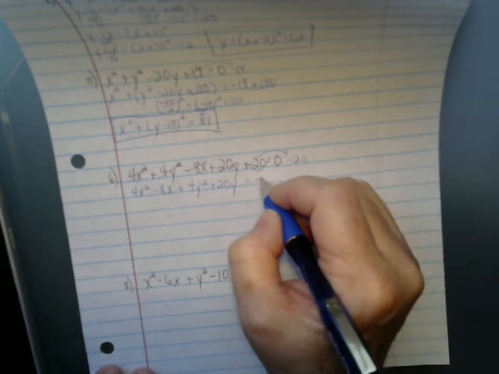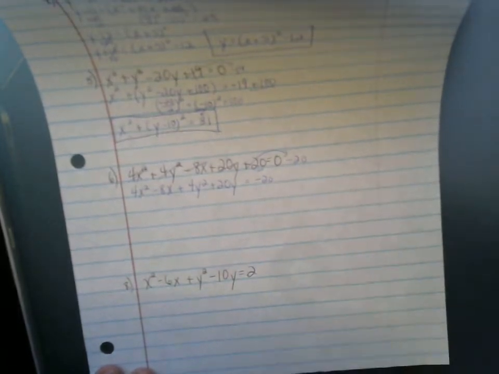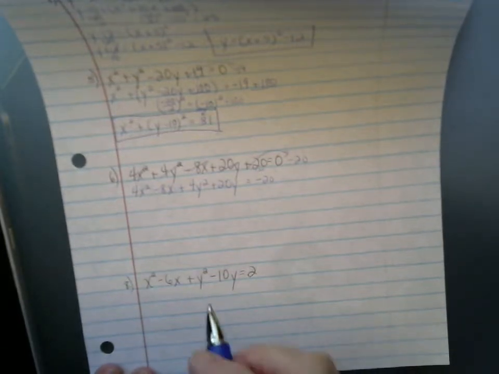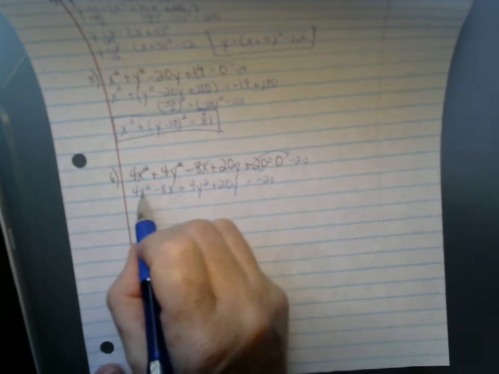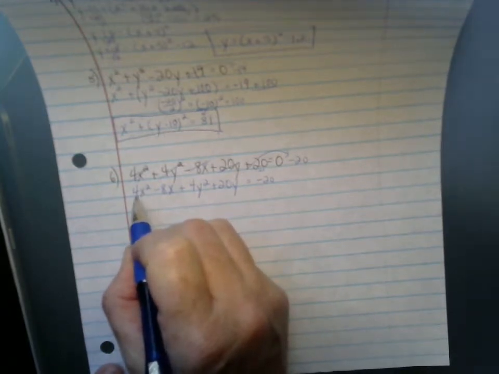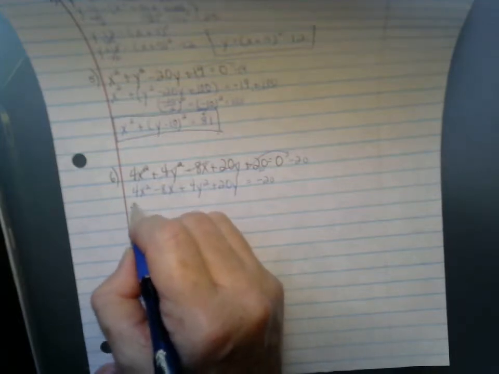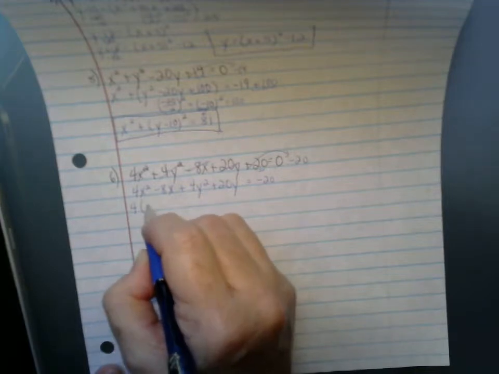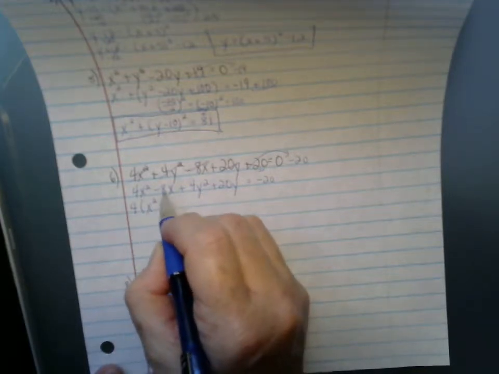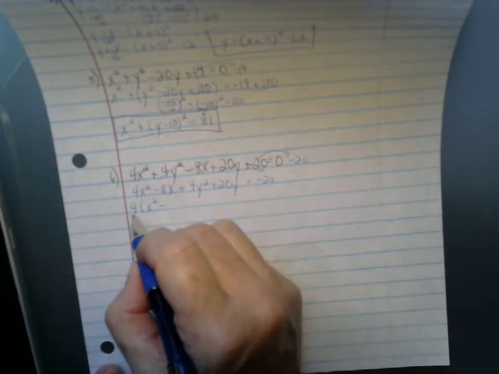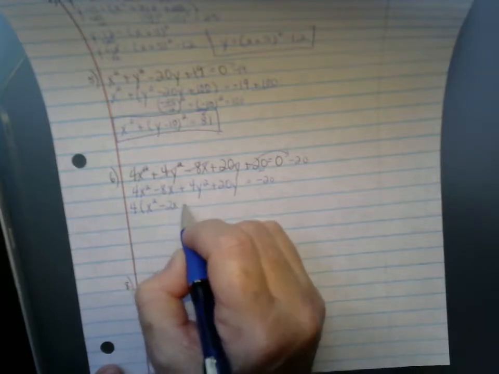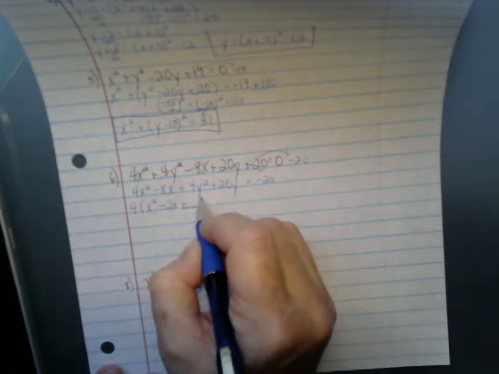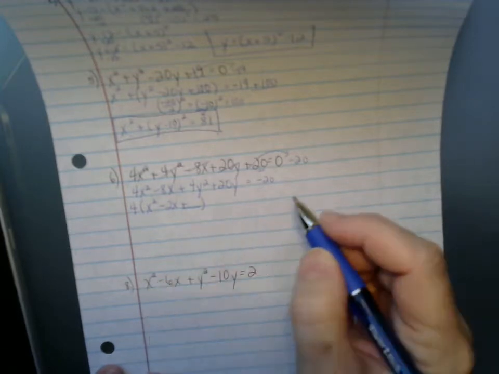So that equals -20. Now we have to complete the square twice, once for the x, once for the y. And you can only complete the square if your coefficient of your squared term is 1. So it isn't, so we have to factor out a 4. So 4x squared divided by 4 is x squared. -8x divided by 4 is -2x. And I got to do plus something to complete the square.